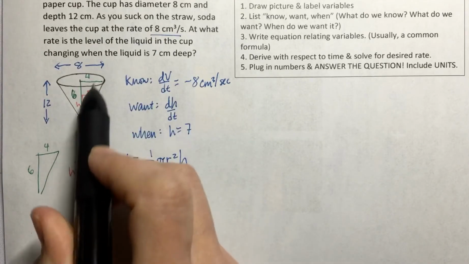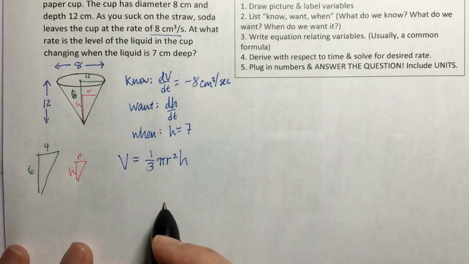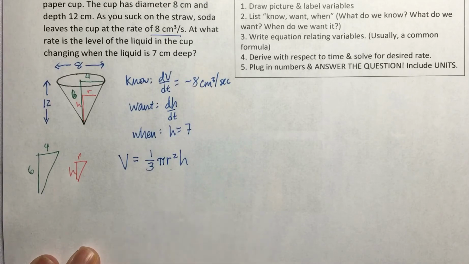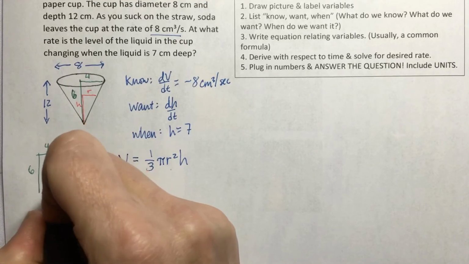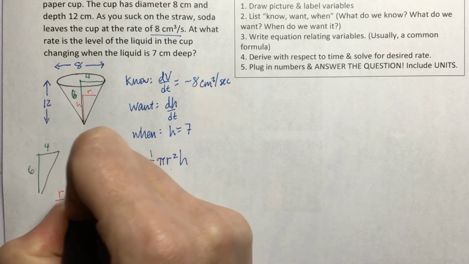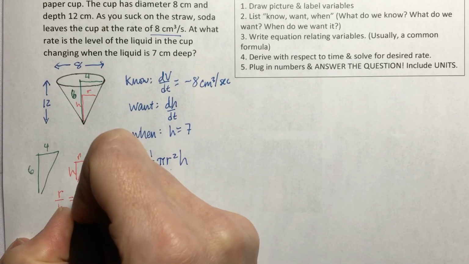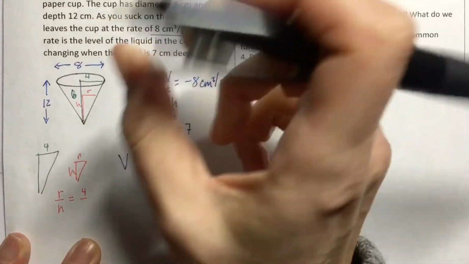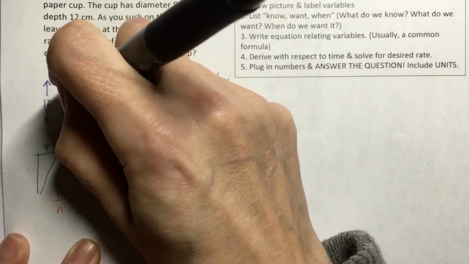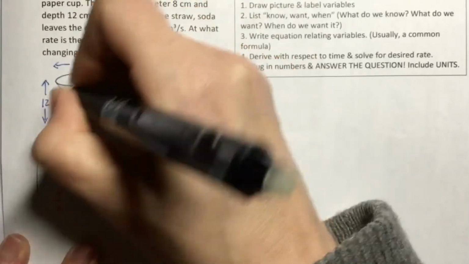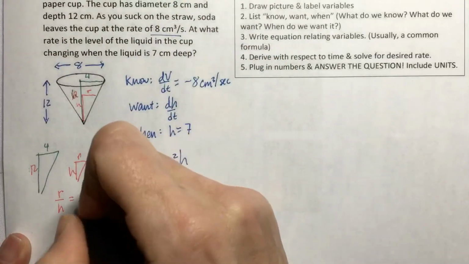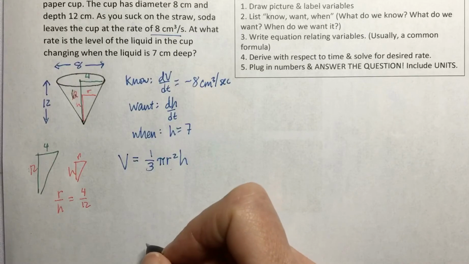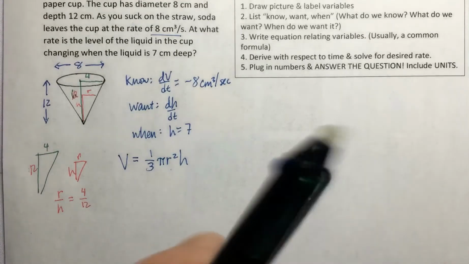So you might notice that we have similar triangles. Remember that in geometry? Way back when, you can write an equation of R over H equals 4 over 6. No, not even 6. Goodness me, it's 12. What is going on with my brain? Is this how it's going to go today? Probably. That's a 12. 4 over 12. Goodness, you'd never know I worked this problem out in advance. I actually did.